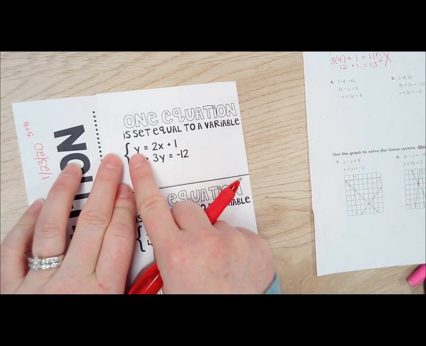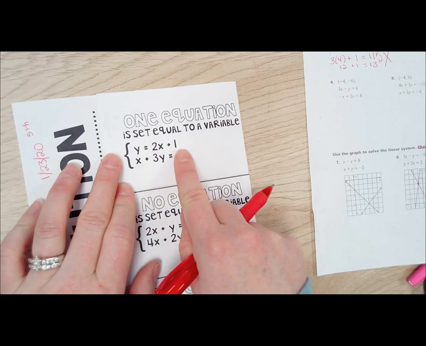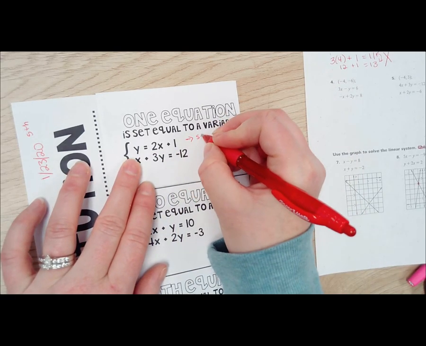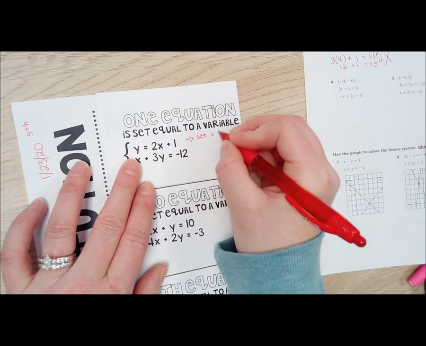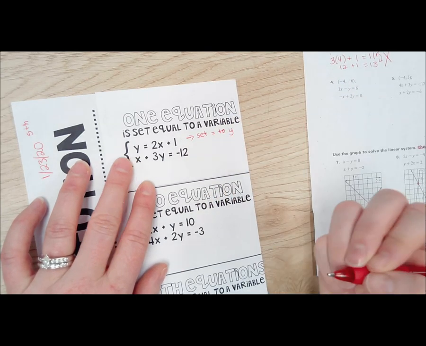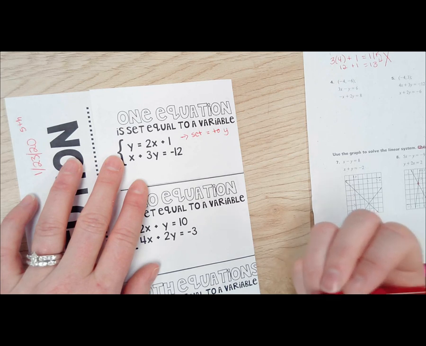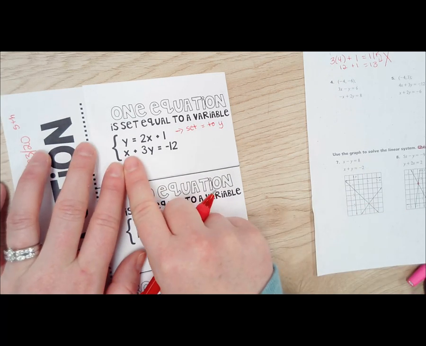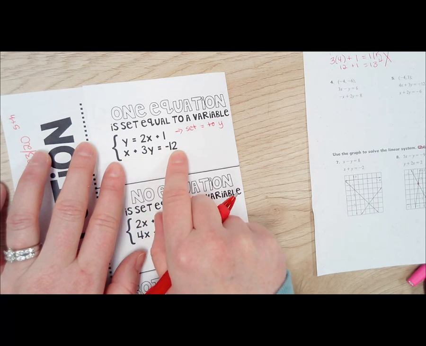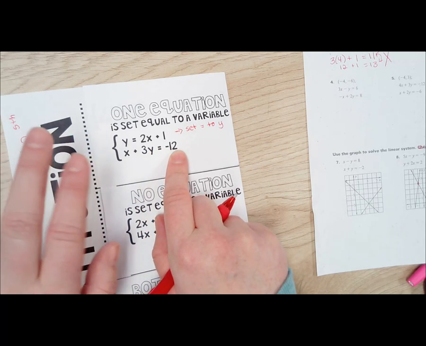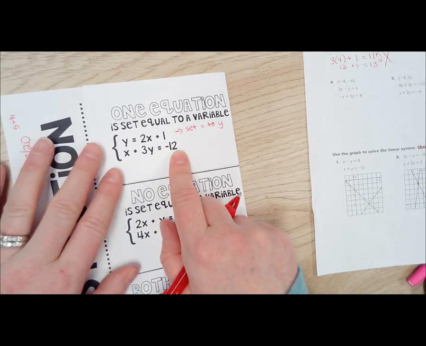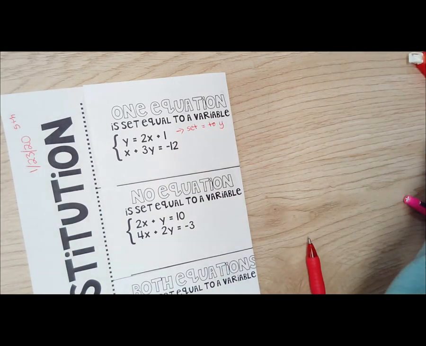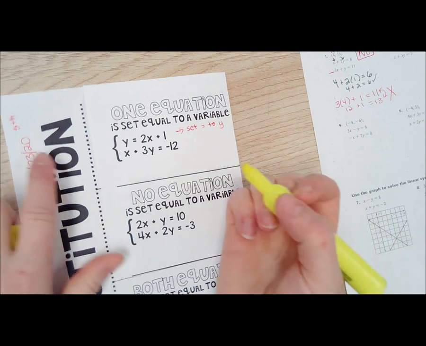So look and see how this says y equals 2x plus 1. So this one is already set equal to y. It's already solved for y for us. This one has x plus 3y equals negative 12. So substitute means we are going to substitute in. I'm going to use a highlighter, so if y'all want to use a highlighter, you can.